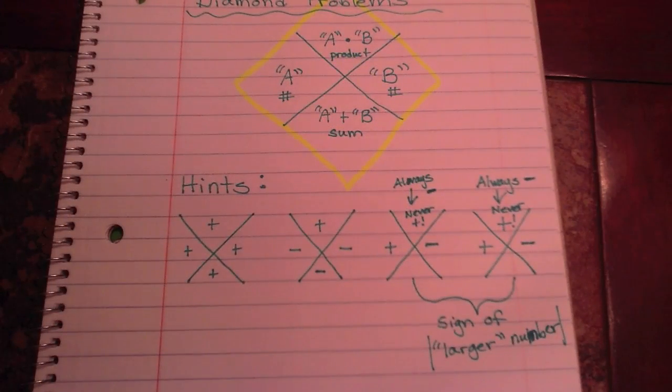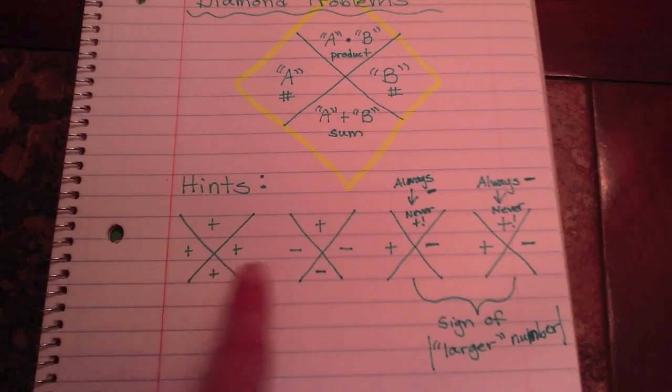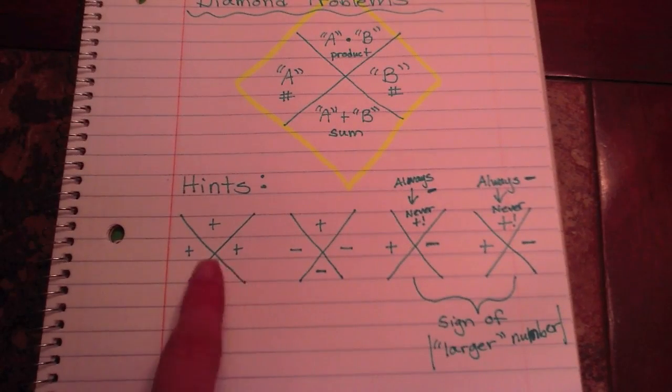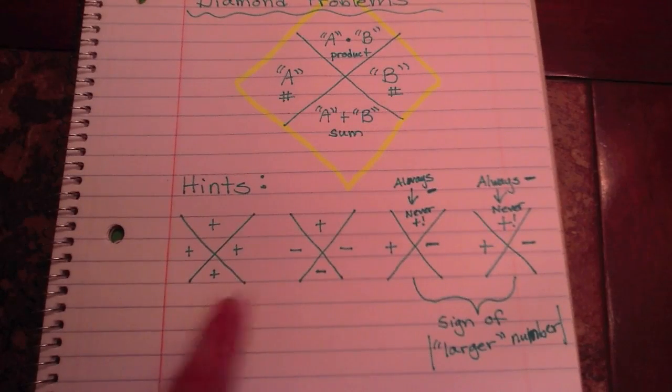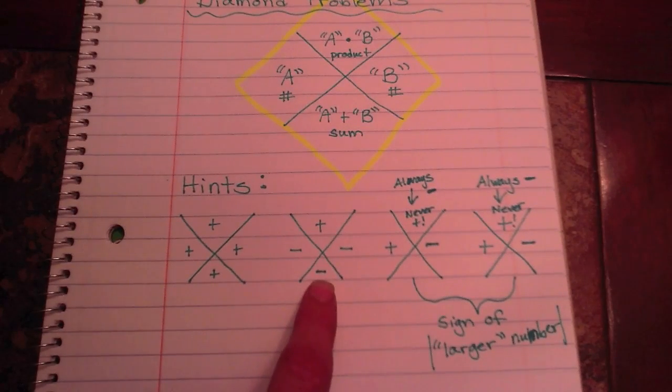Here are a few hints about helping you with the diamond problem and figuring out your signs. Really easy: when you have a positive and a positive, you add them, it's positive, you multiply them, positive. Those are the easiest kind. This one isn't quite as bad. You have a negative and a negative. When you add two negative numbers, you get a negative number.